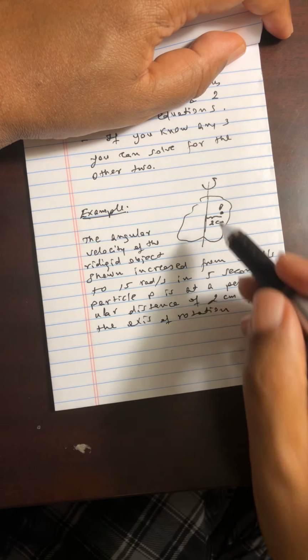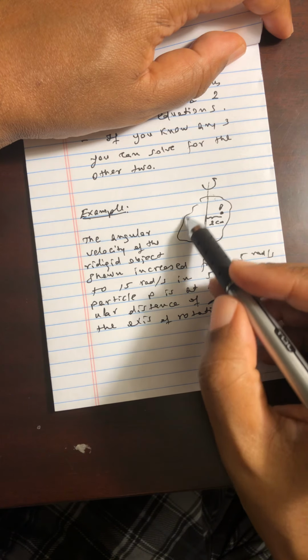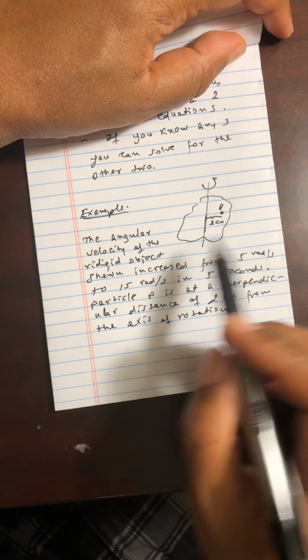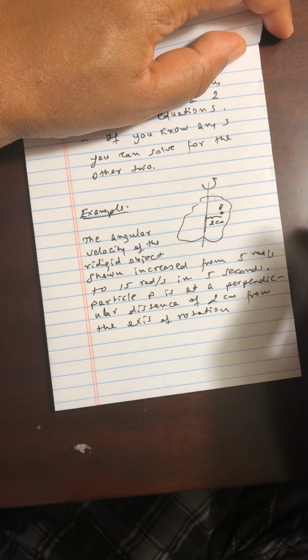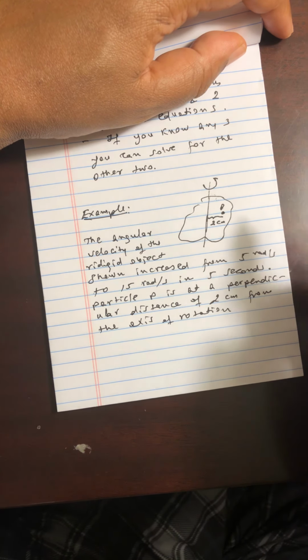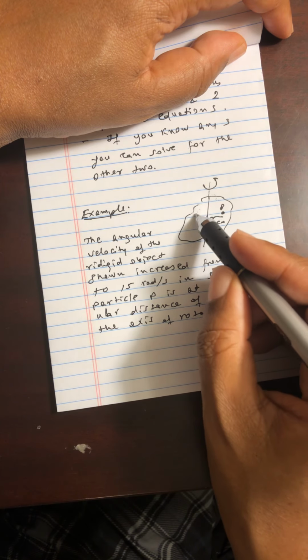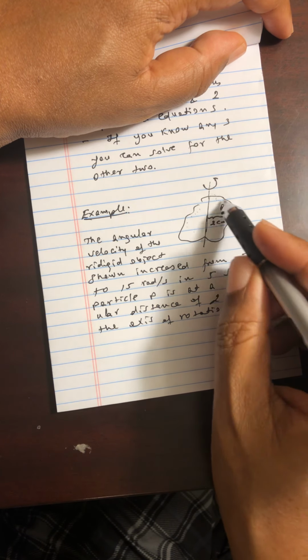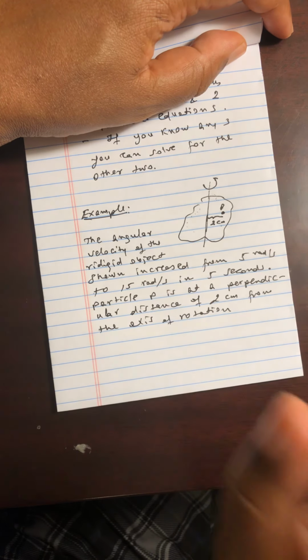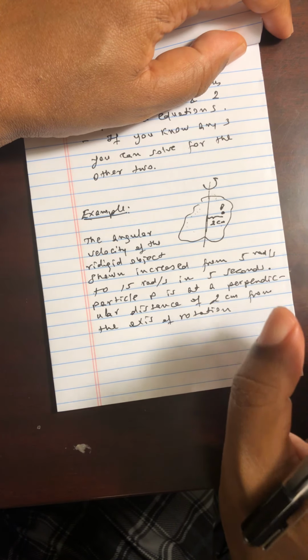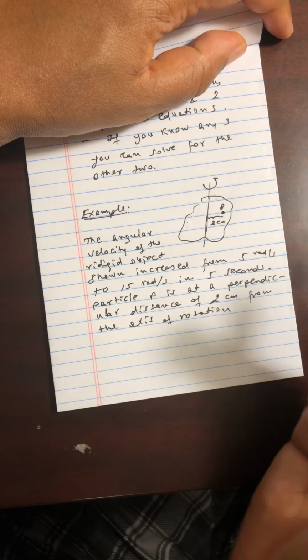Now you see the angular variables are shared by all the particles of the solid. All the particles move with the same angular speed and with the same angular acceleration. They're rotating together, and they have the same angular displacement.